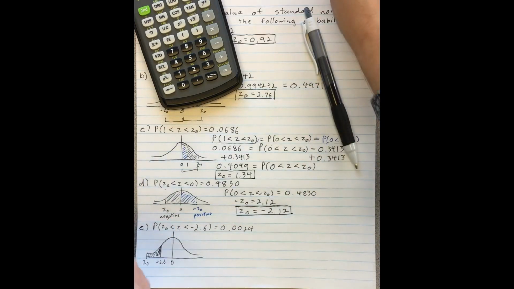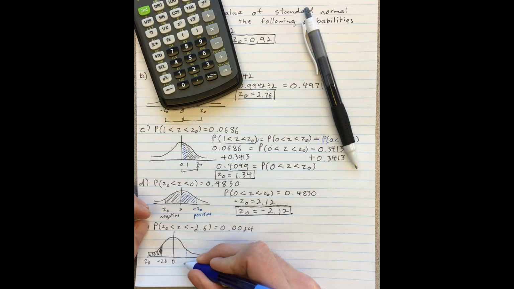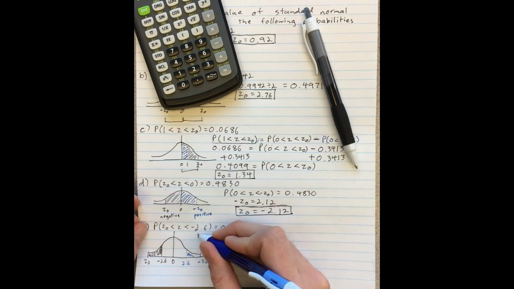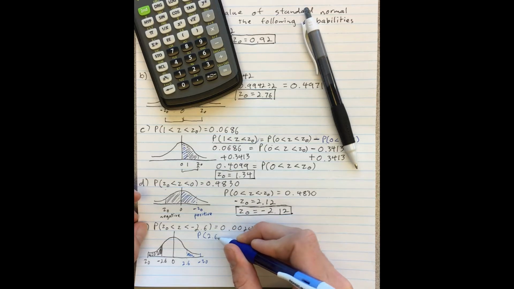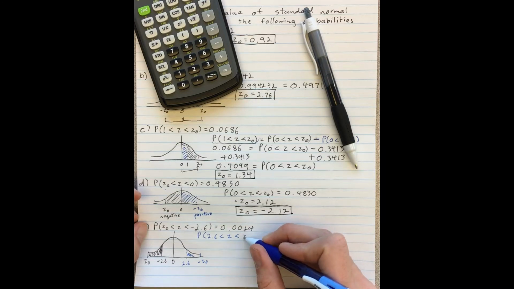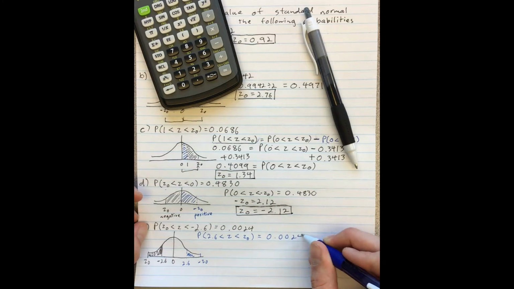Well, again, we can make everything positive. So this is the exact same thing as if I'm saying, here's positive 2.6, here's, relatively, I put a negative sign in front of it, z0, which is actually positive. And we're saying that the probability that 2.6 is less than z is less than negative z0 equals 0.0024.